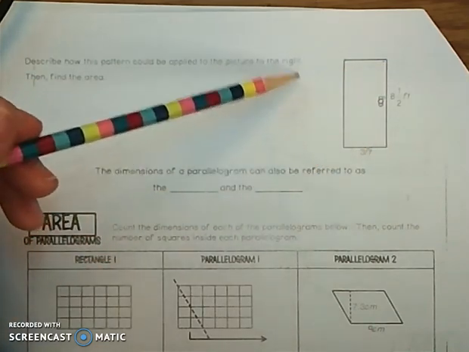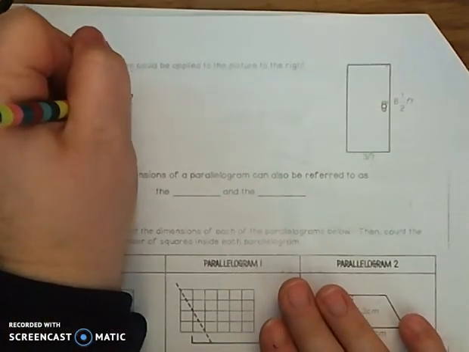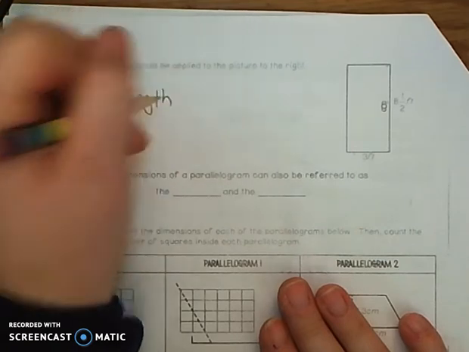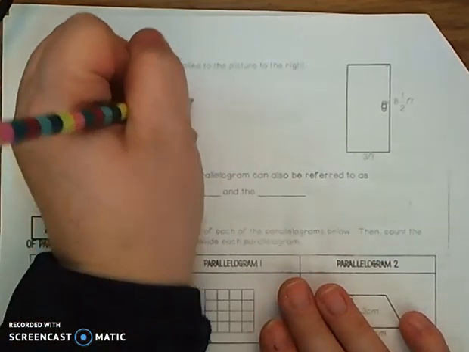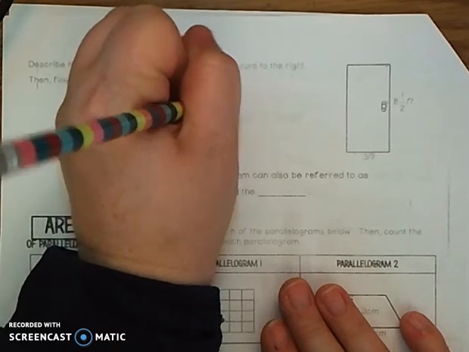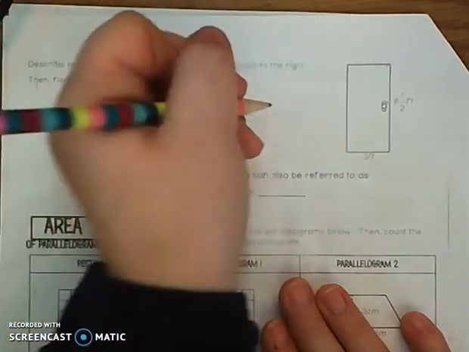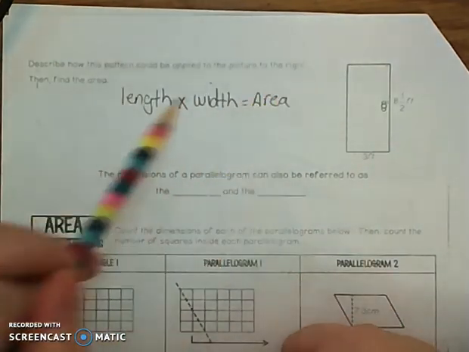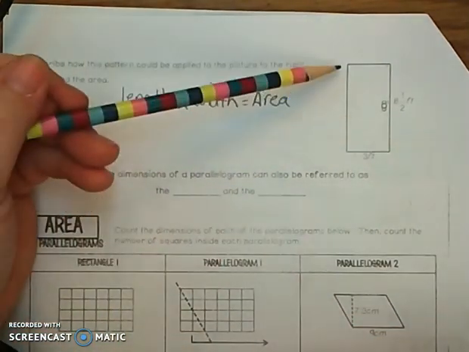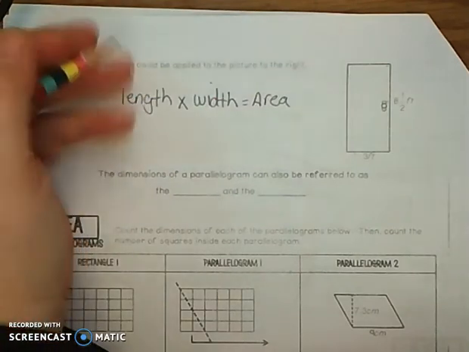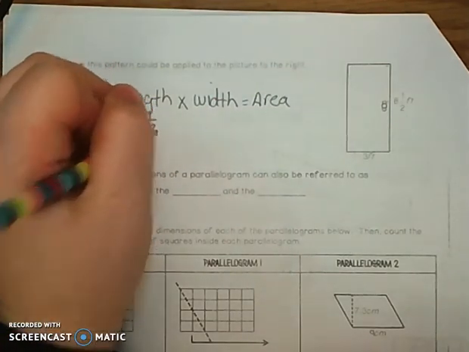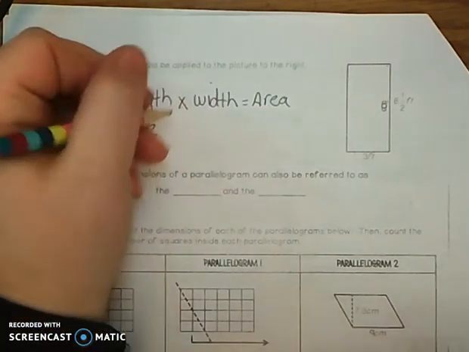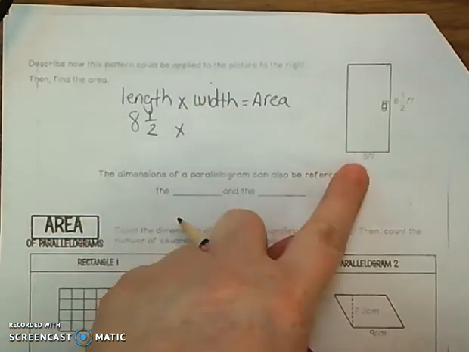And I learned on the other page that if I take the length of the rectangle and I multiply it by the width, that will equal my area. So make sure you write this down. So the length is right here. It's 8.5 feet long times the width, which is 3.